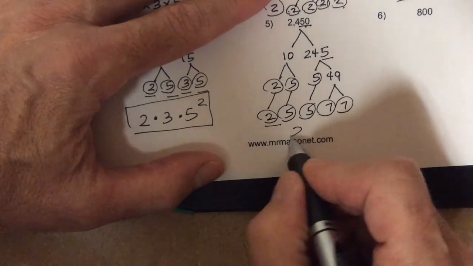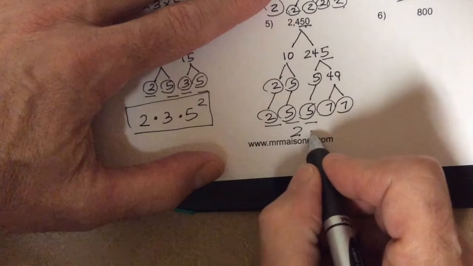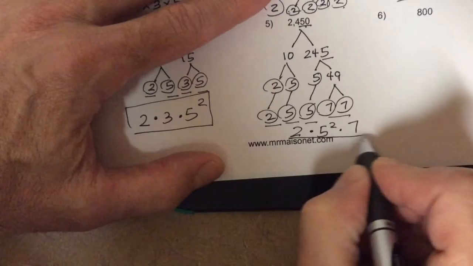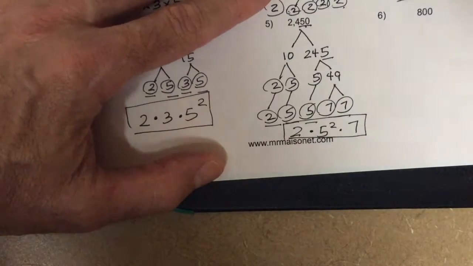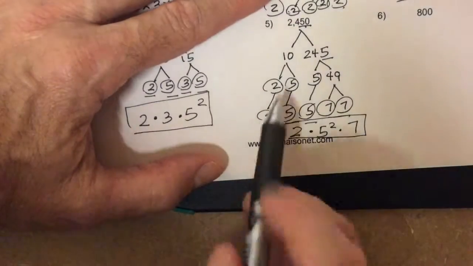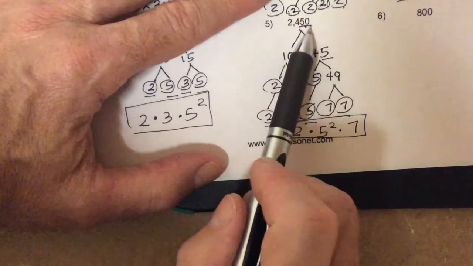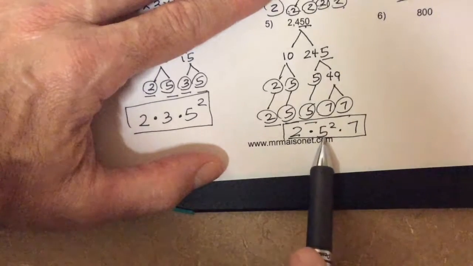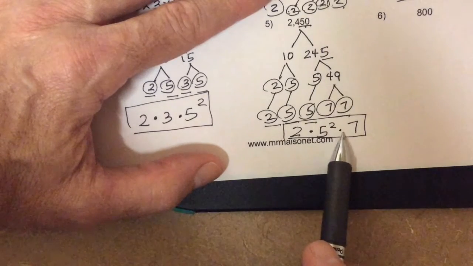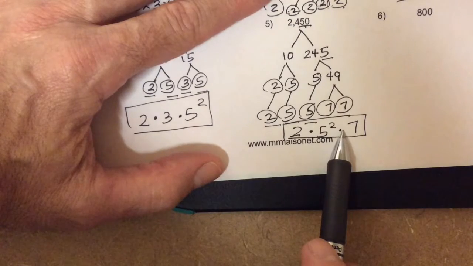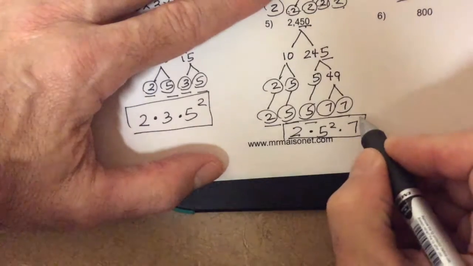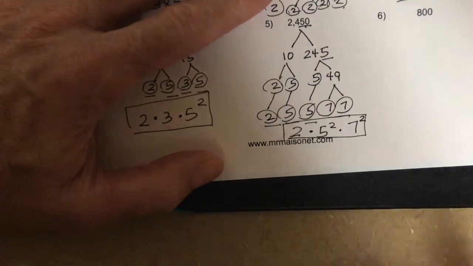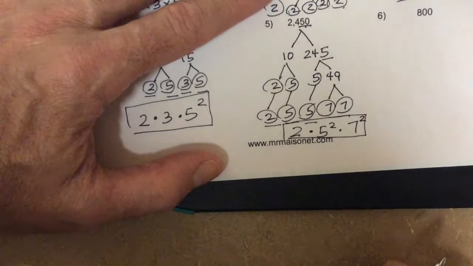So we start with a 2. We have 2 5s. We have 2 7s. Easiest way to start on that one was to see that it ends with a 0 and divide by 10. Oops, I'm missing a 7 times 7 squared. It's a good thing I double checked my answer at the end.